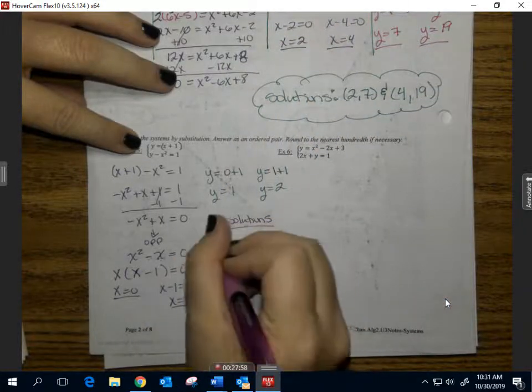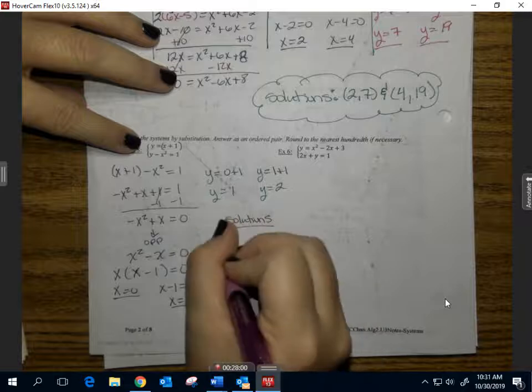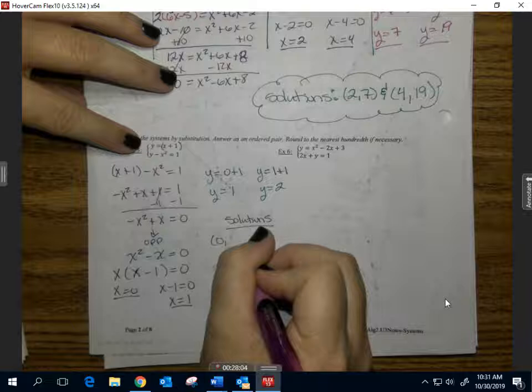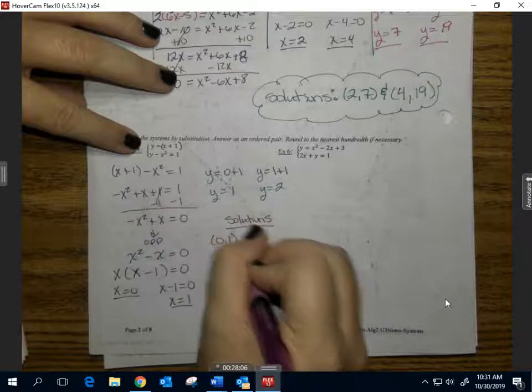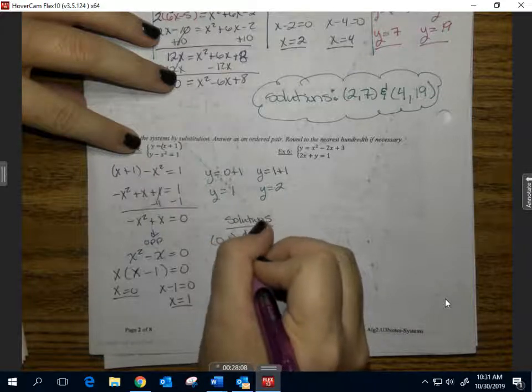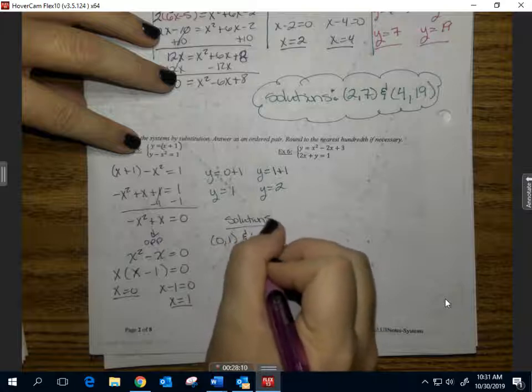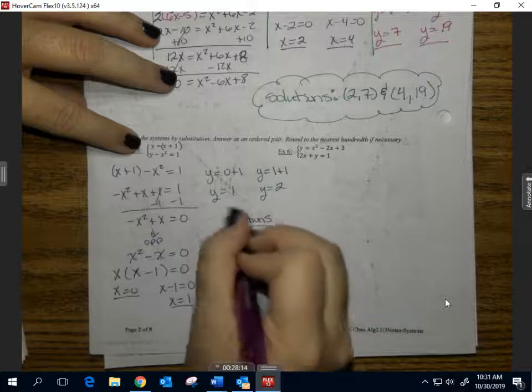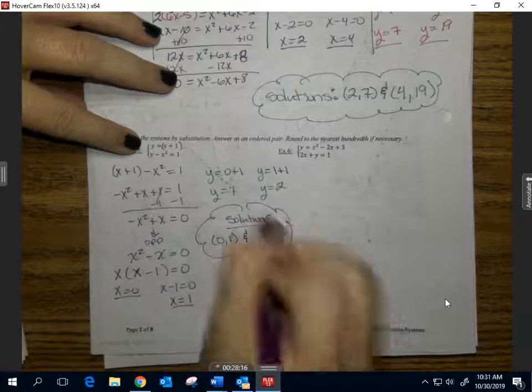So what are my solutions? When x is 0, what's my y? 1. And my other one is when x is 1, y is 2. So these are my solutions.